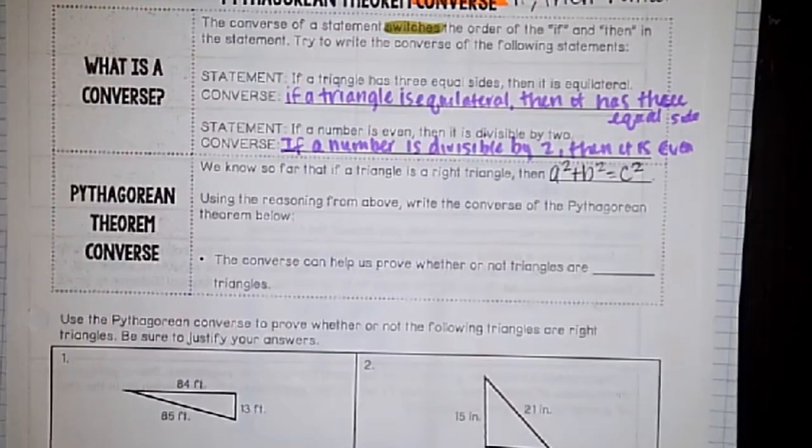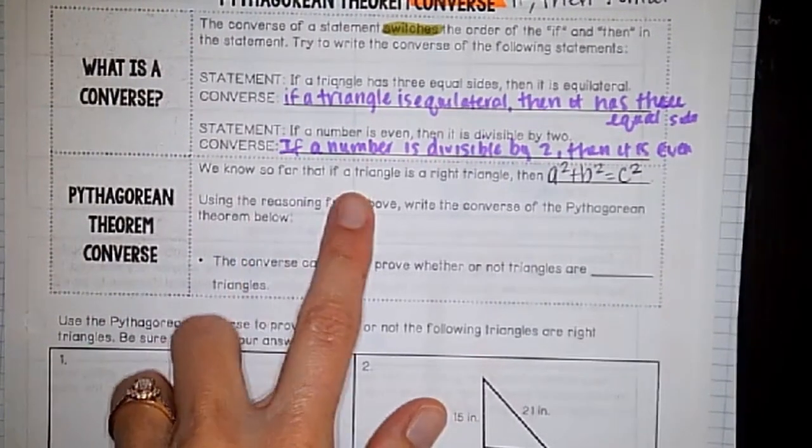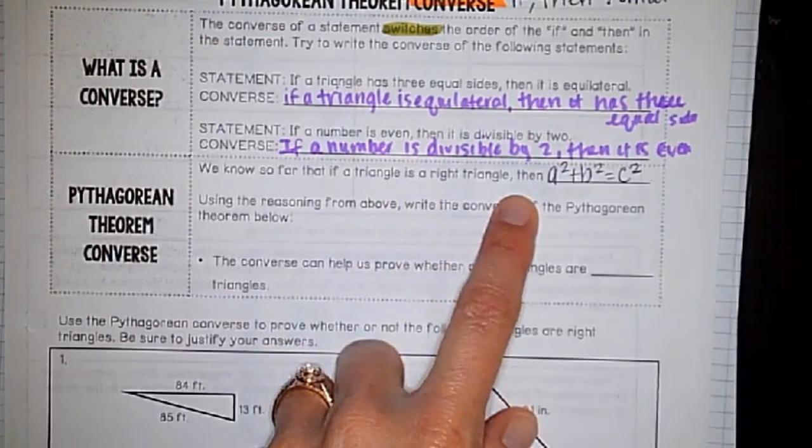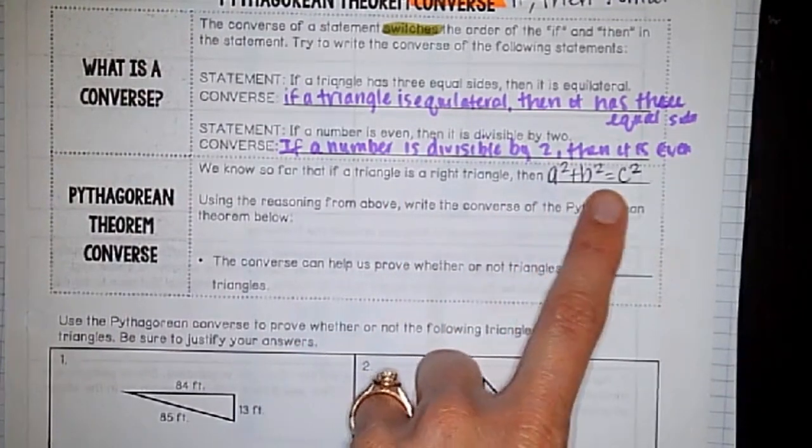Write a converse of the Pythagorean theorem below. It tells you if a triangle is a right triangle, then a squared plus b squared equals c squared. So what could our if-then statement be?